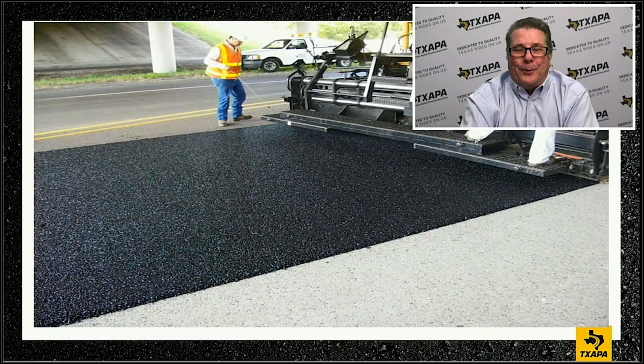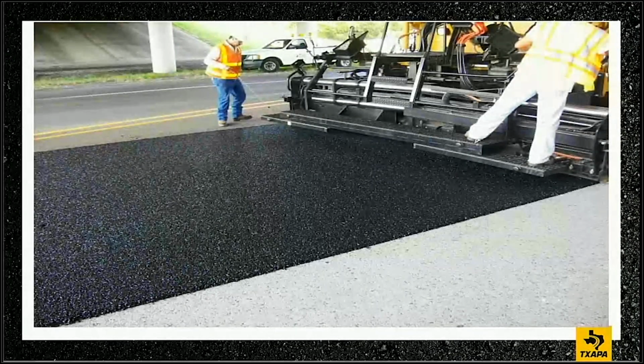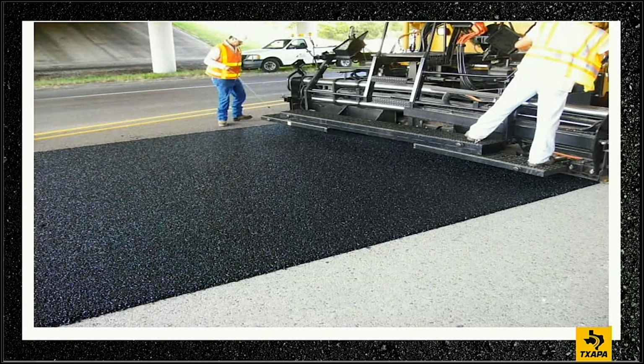And more is not better. I just wanted to throw that out there for those of you out there that say, well, why don't you just add another percent liquid asphalt? More is not always better. That might solve the cracking problem, but not the rutting problem.